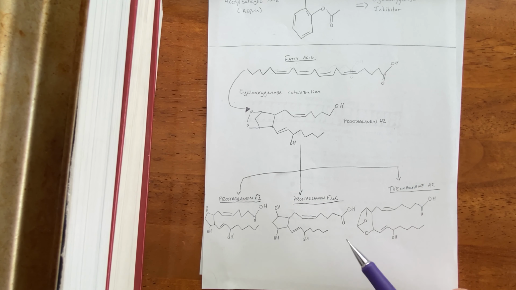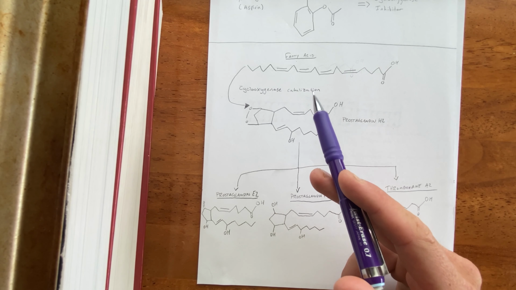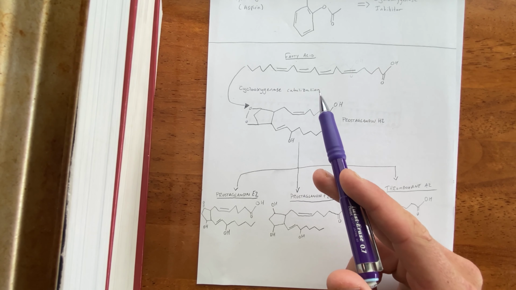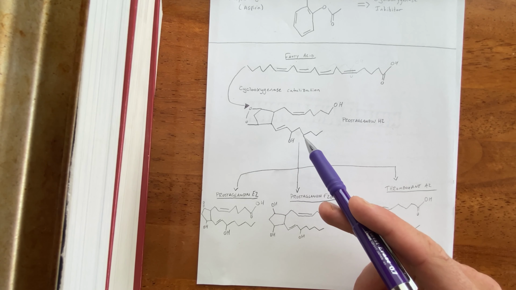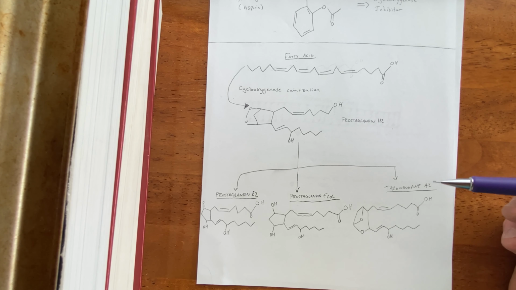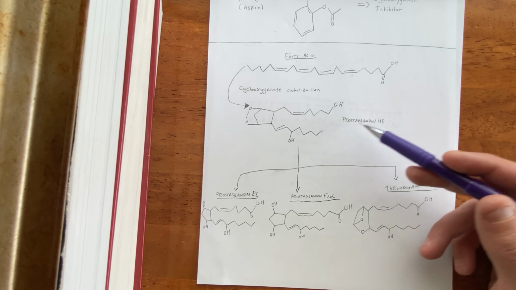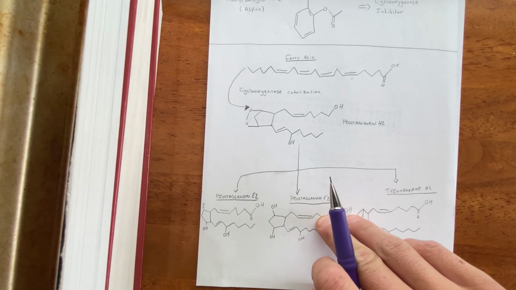And so what aspirin does is it essentially blocks cyclooxygenase from converting the fatty acid to a prostaglandin in the first place. And this results in the inflammation, pain, and fever reduction because these prostaglandins aren't getting produced in the first place.